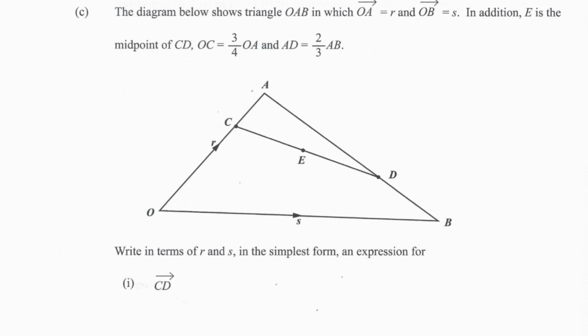Okay, so for part C of this question, we're given a diagram here which consists of several triangles that are connected by different vectors. So they're asking us to find, for part 1, CD. CD would be this vector here. I'm going to put the arrow to show that it's going from C to D. So what is CD equal to? Well, CD is equal to CA plus AD, not so? CA plus AD. So let's write that down. CA plus AD. But they asked us to express our answer in terms of R and S.